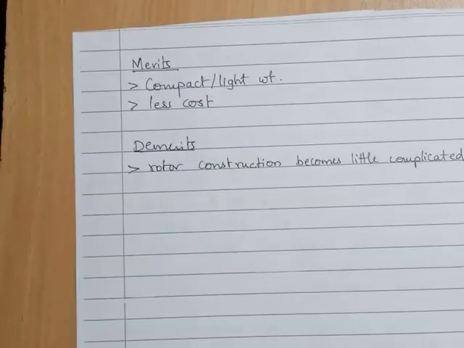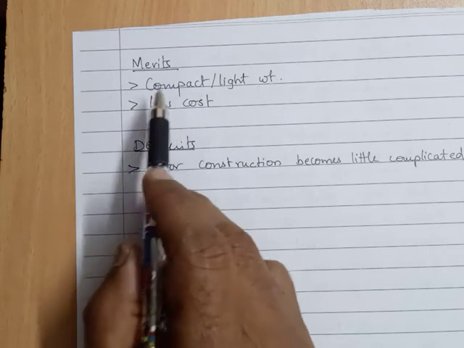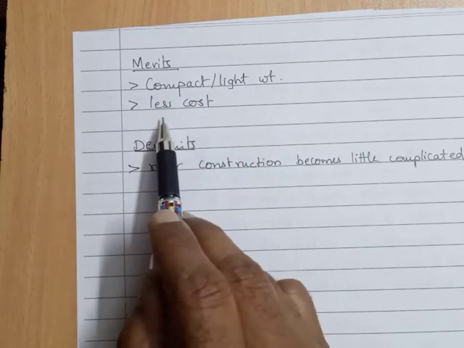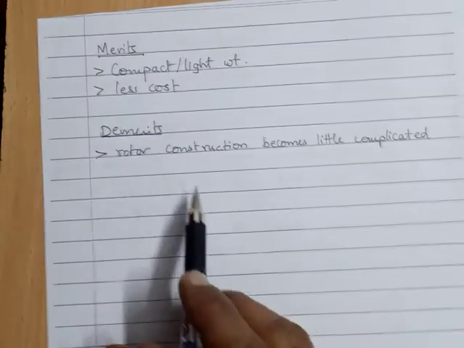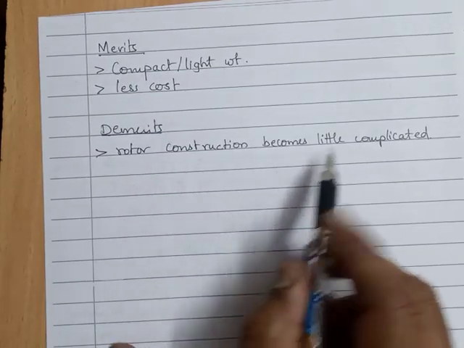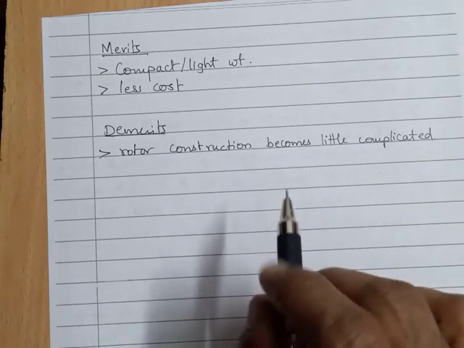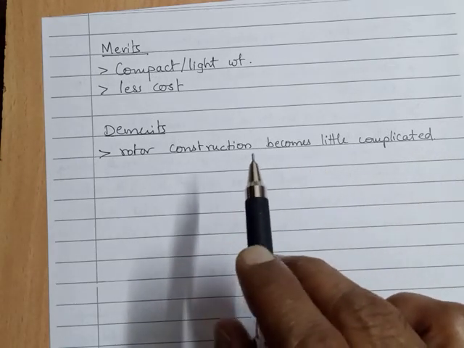and this approach using the damper winding has the merits that it is very compact, lightweight, and the cost is also less. But the demerit is rotor construction becomes a little more complicated. However, this is the method that is employed with the synchronous motor starting.